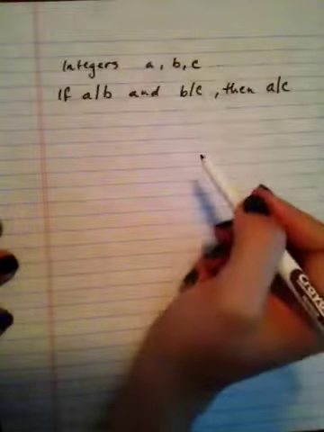So the 4th part says that if you have integers a, b, and c, and you have an if statement, so we have 3 integers a, b, and c, and I know that if a divides b and b divides c, then I can conclude that a divides c. So for this proof, this is going to be a straightforward, very deductive proof. I'm going to start with this if statement here.